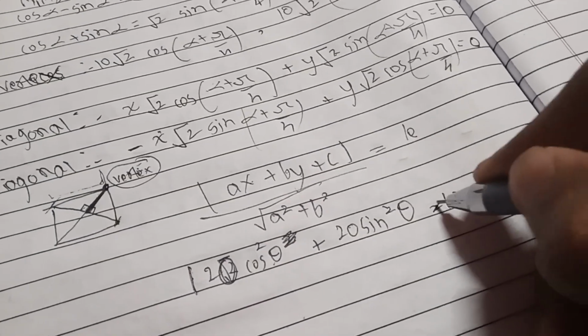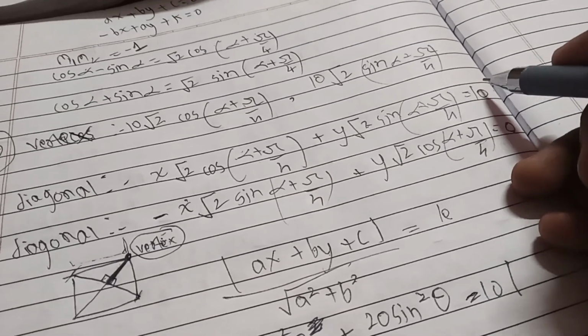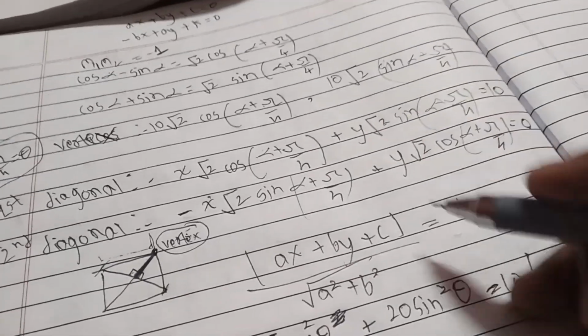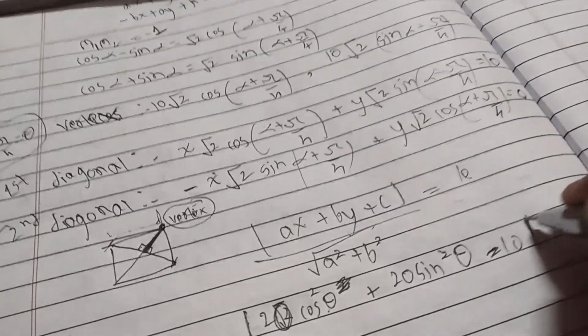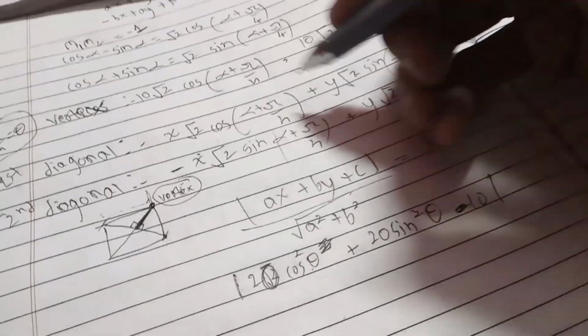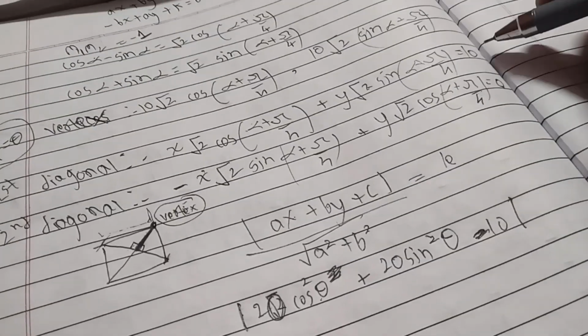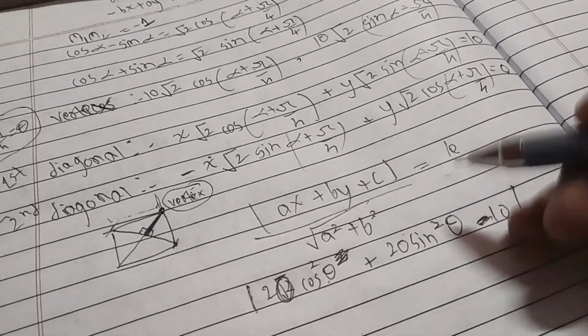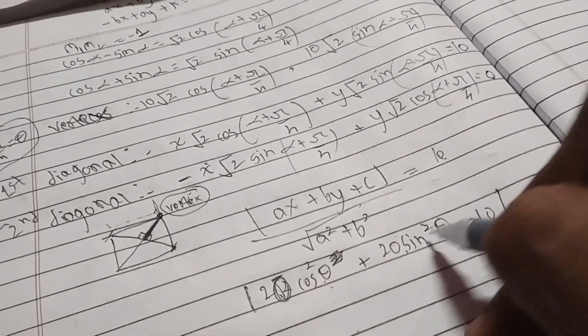minus 10, because all these things should be on either the RHS or LHS, and this modulus will make it positive anyways. If you take all this stuff on the right hand side, you will get the answer in negative, but this mod will arrange it. Why am I saying negative? Because cos square plus sine square is 1.